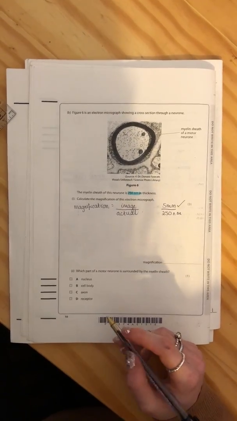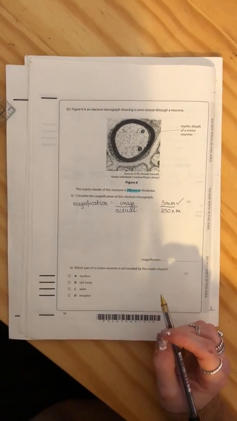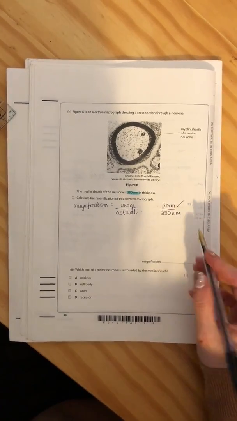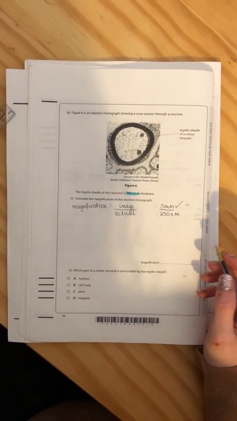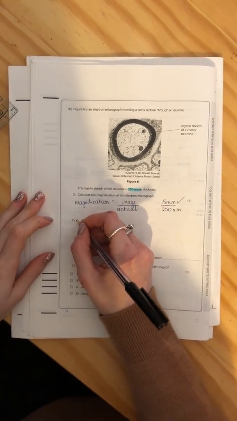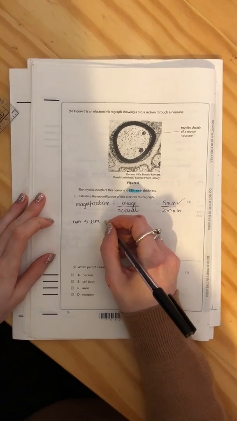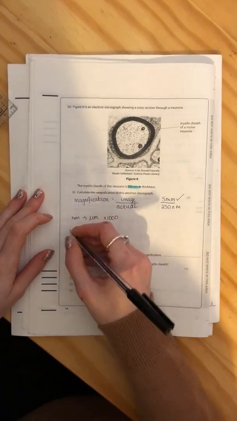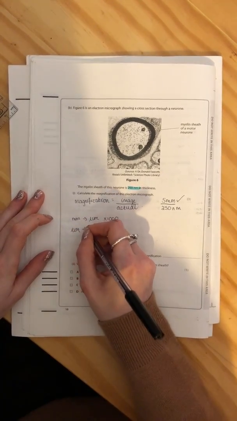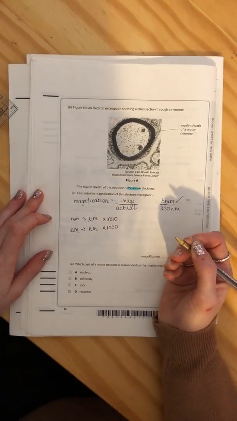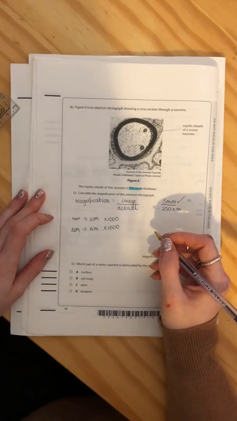The next part is to convert your units, so to convert your millimeters into nanometers. So you need to times that by 1,000,000. So to go from millimeters to micrometers, you times by 1,000. And then to go from micrometers to nanometers, you need to times by 1,000 again, so 1,000,000 in total.